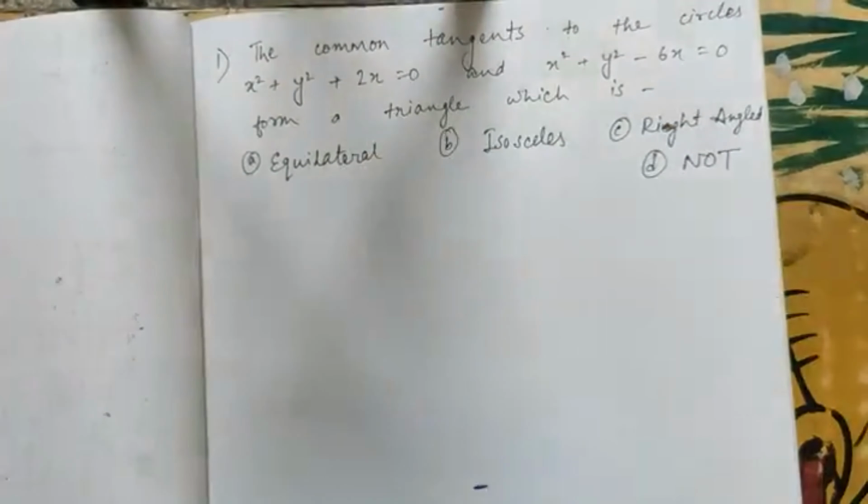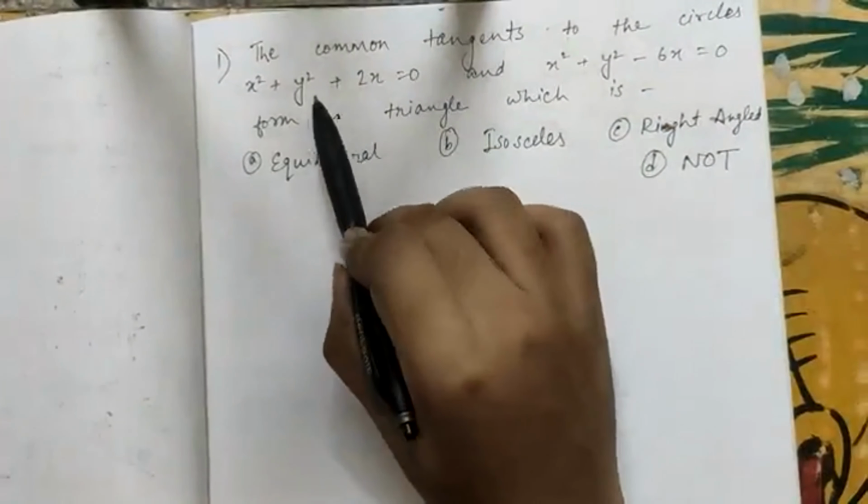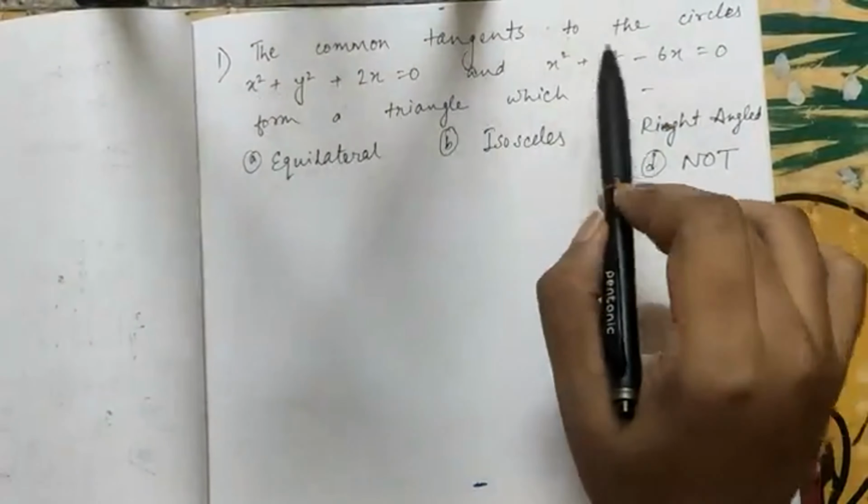So let us first check the condition of these two circles, whether they are intersecting, just touching each other, or far apart. What's the theory behind that? Let the center of the first circle be C1, that is (−1, 0), and the center of the second circle C2 is (3, 0), that is (−g, −f).